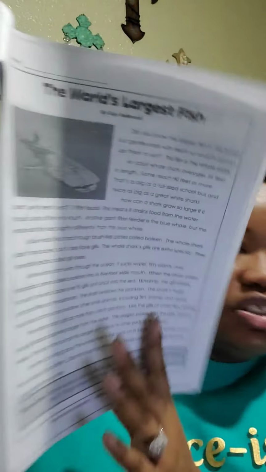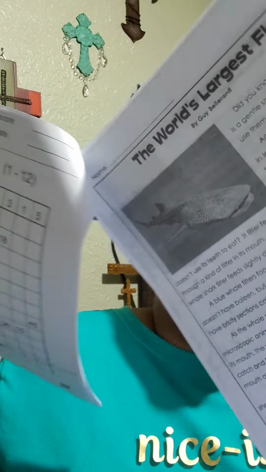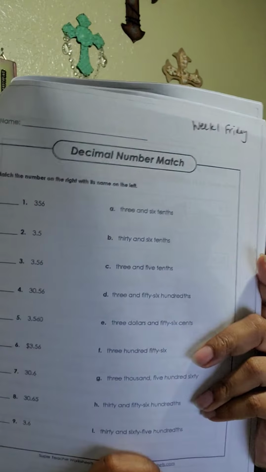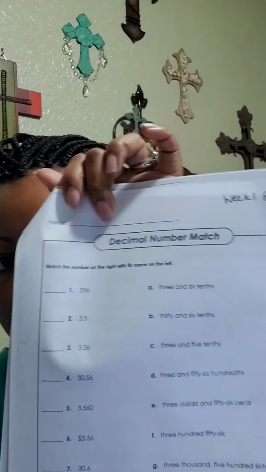All right, so I'm going to flip through some pages. As you can see, you have another reading assignment. You need to use your strategies. There's also a writing assignment that you need to do for Thursday. And then we make it to the first day of Friday, which is decimal number match. Okay, decimal number match. So we're going to go over that quickly.